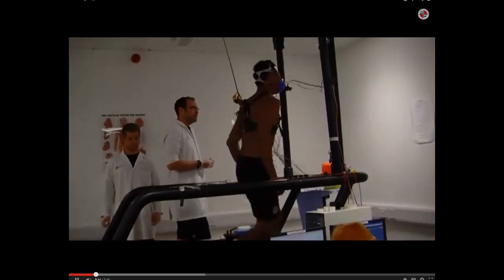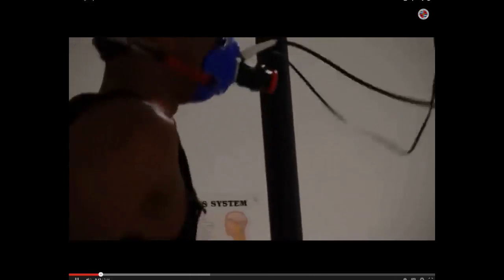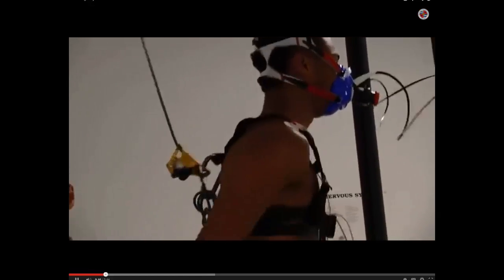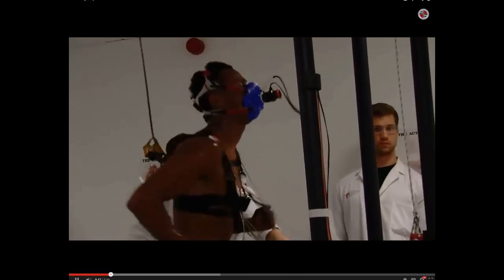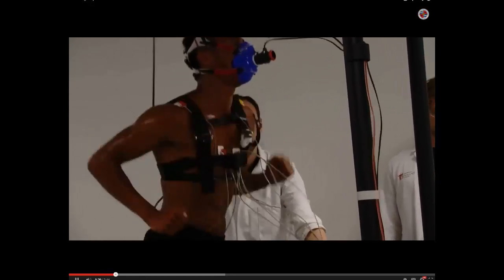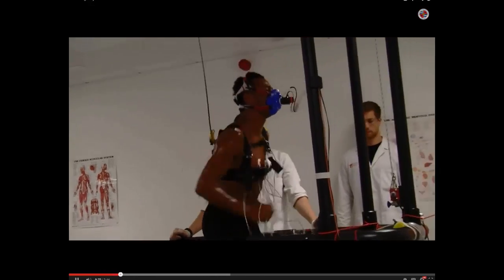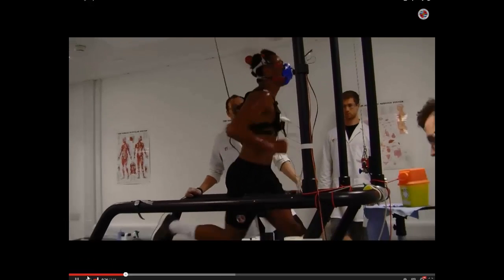So they have to go at max intensity while they measure, again, the exhaled gases. So I'm not going to show the whole thing. That's just a little video clip for informational purposes so you can see what that looks like.